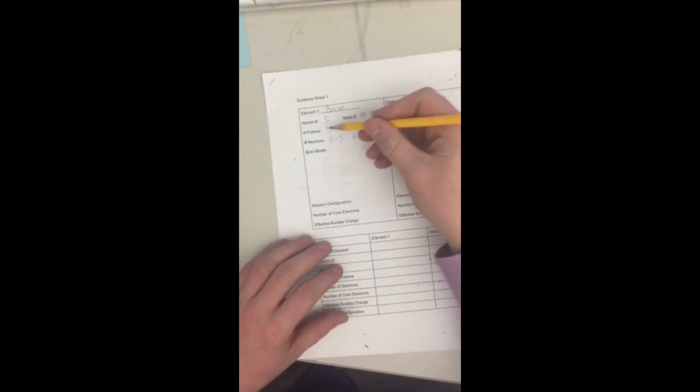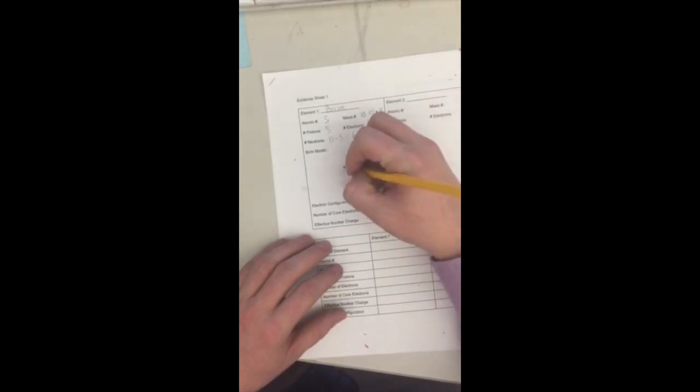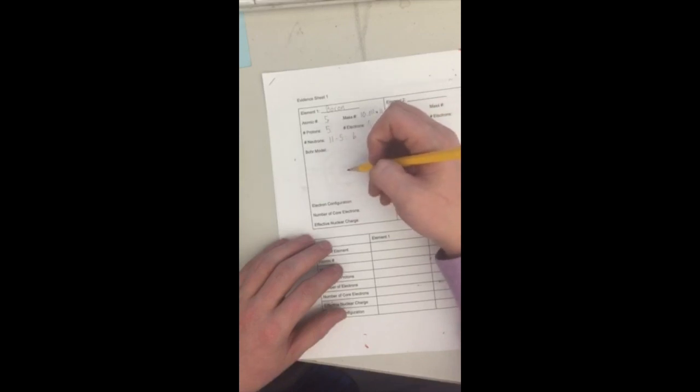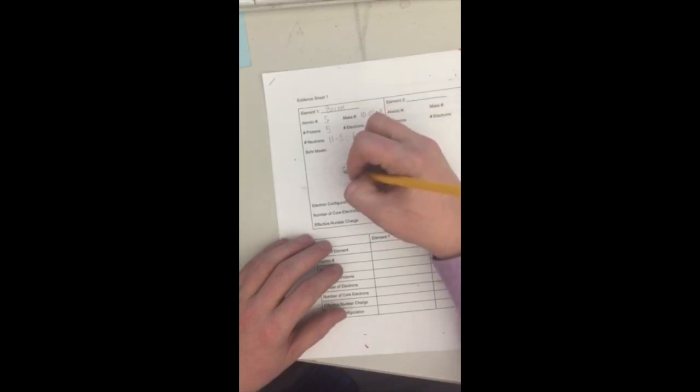Now that we know the number of protons, electrons, and neutrons, we need to draw our Bohr model. All right. To draw the Bohr model, we'll start by drawing our 5 protons and 6 neutrons. All right. Remember that the protons and the neutrons go in the center. Okay. So we'll start by drawing 5 protons. Protons are circles with a plus. Okay. So I'll draw 5 of them. And now I need to draw 6 neutrons, which are circles with an N.